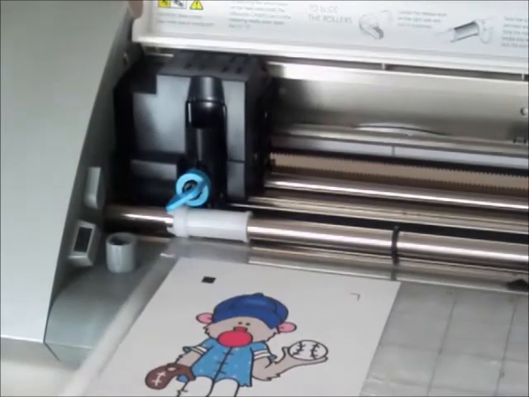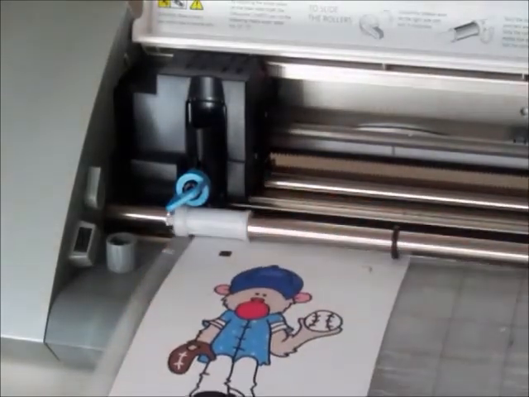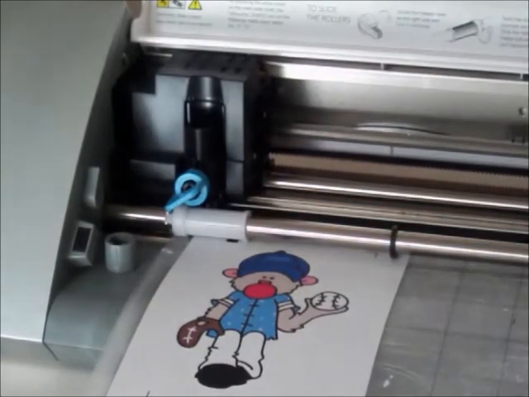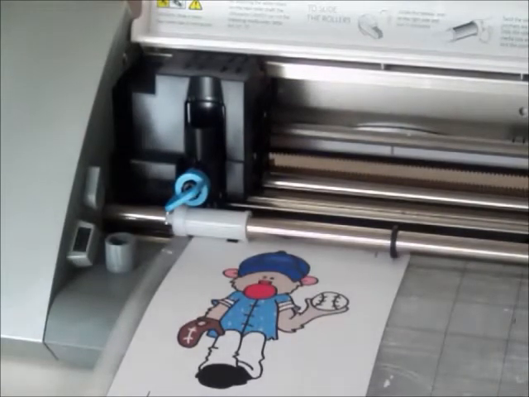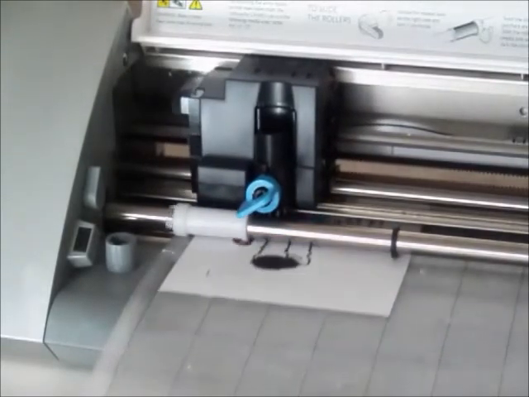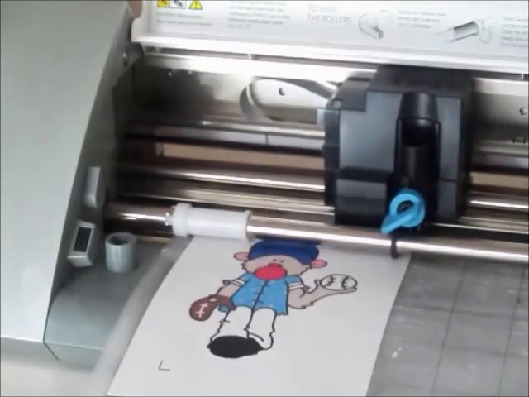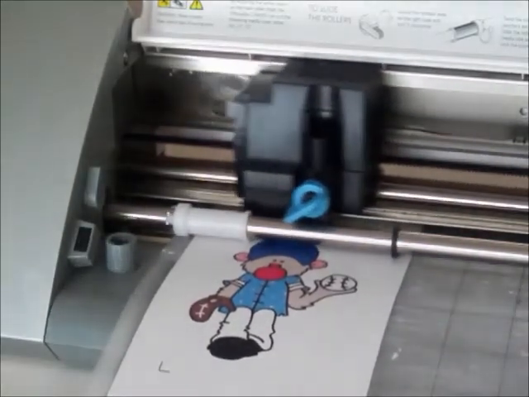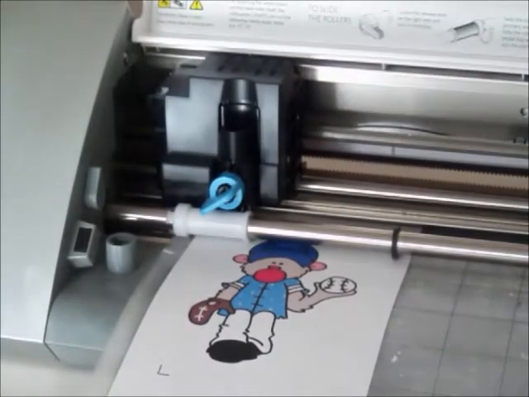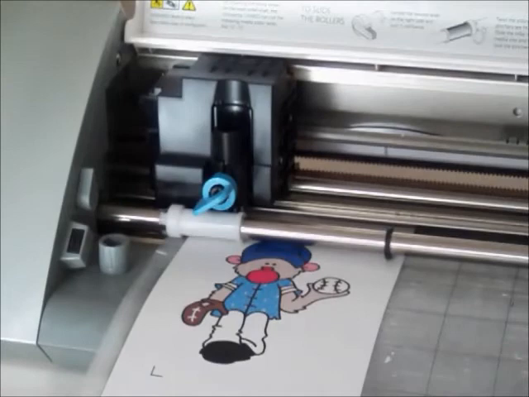So I hit load. Let me make sure I have this correct. Sorry if I'm in the way. Okay, load media and detect automatically. So it's going to detect my registration marks. Okay, so my computer screen said that the registration marks were successful, and now you just want to make sure that you have your cut settings on what you need.